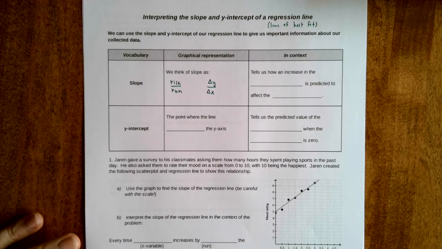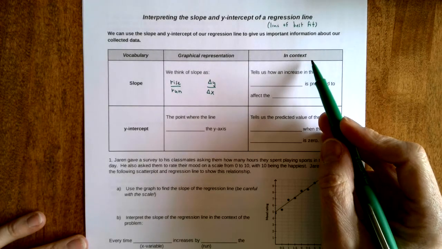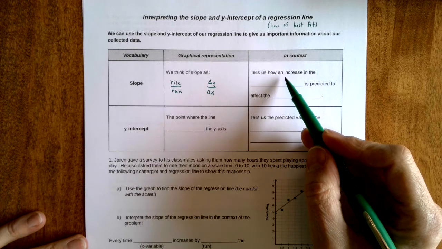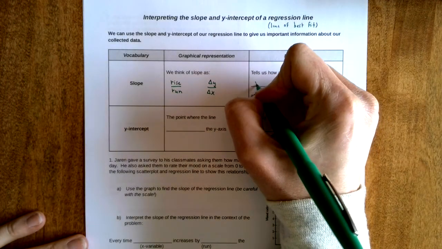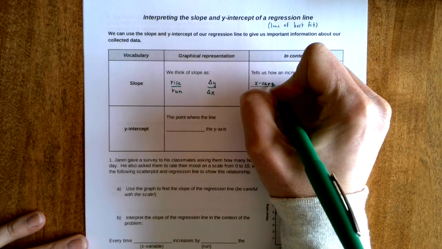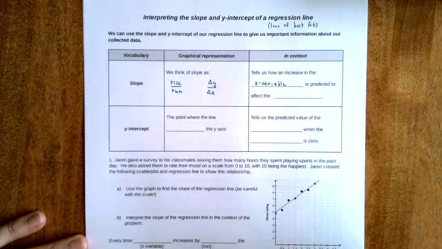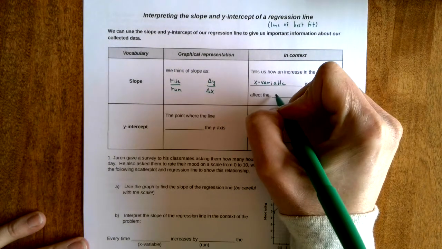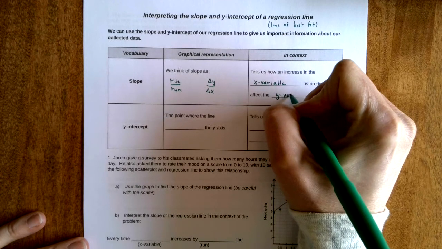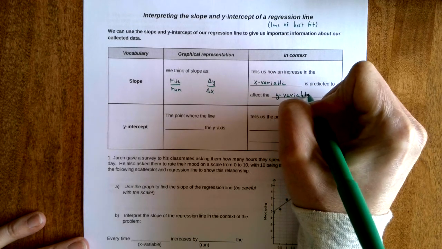That's something we've talked a lot about this semester. In the context of the problem, the slope tells us how an increase in the x variable is predicted to affect the y variable, and we'll practice writing those sentences in a little bit.